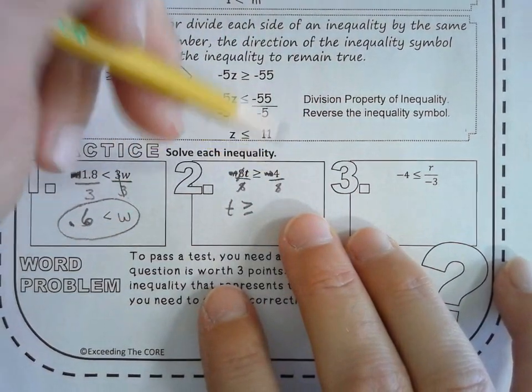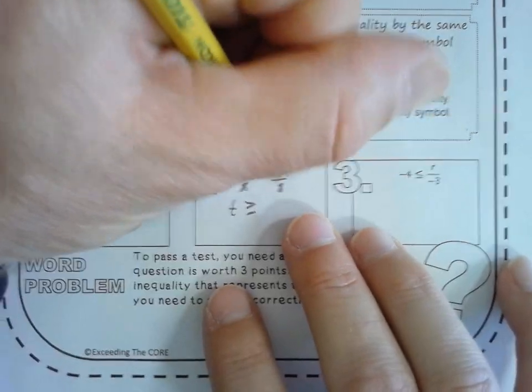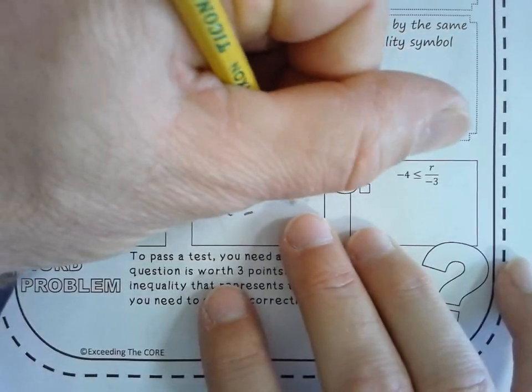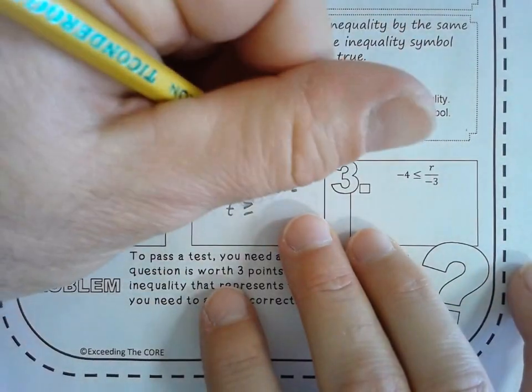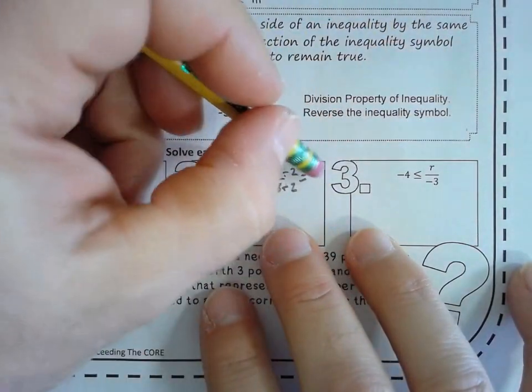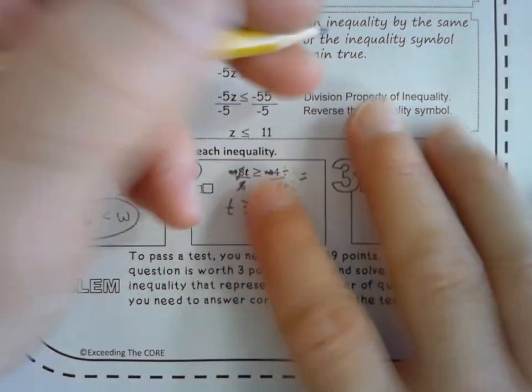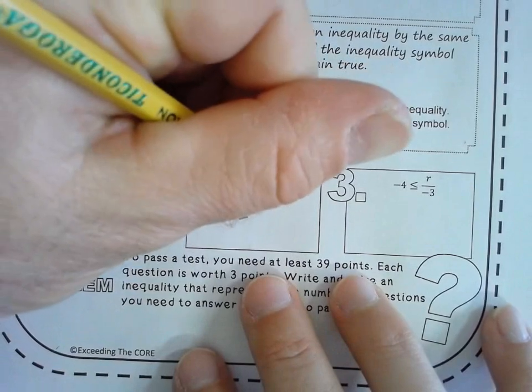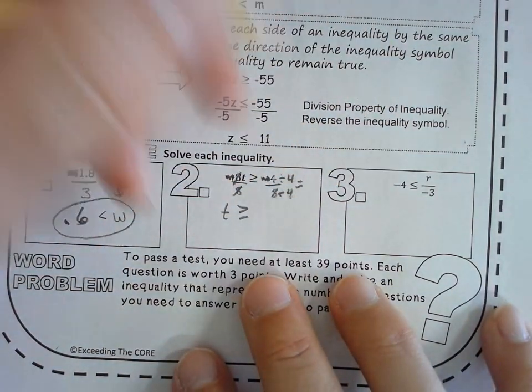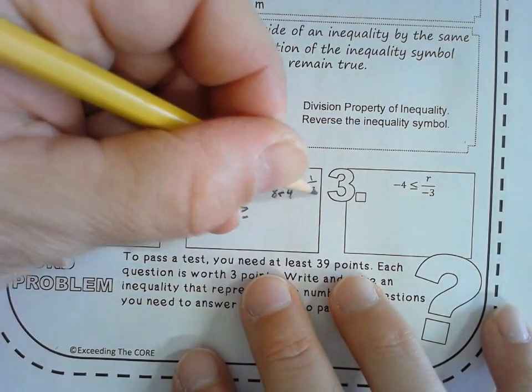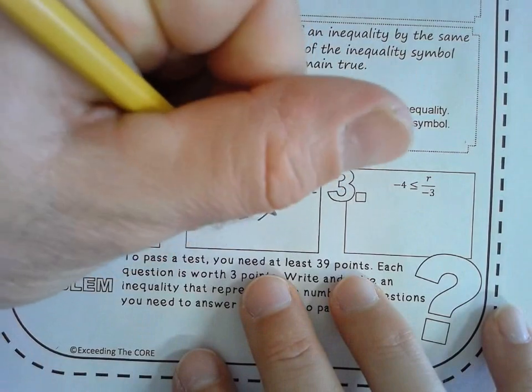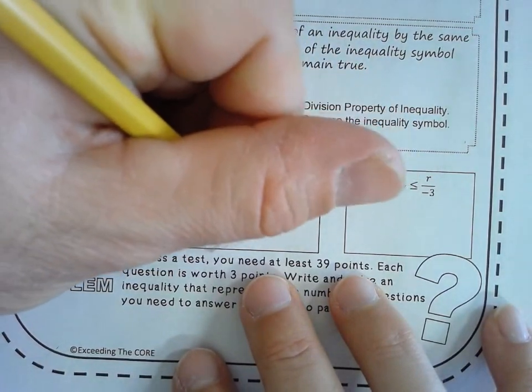If I simplify this, I'm sorry, I don't want to divide by 2, I want to divide by 4. Divide by the biggest number that you can think of that goes into both of those. So my answer would be 1/2. So t is greater than or equal to 1/2.